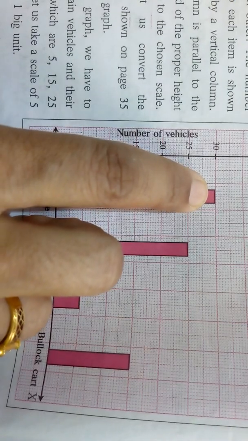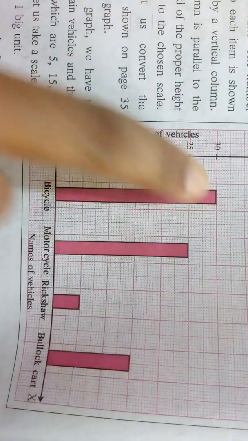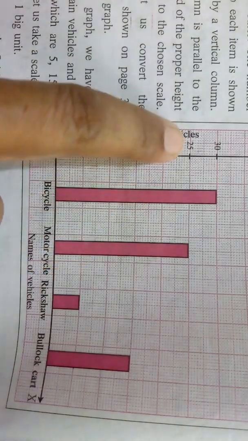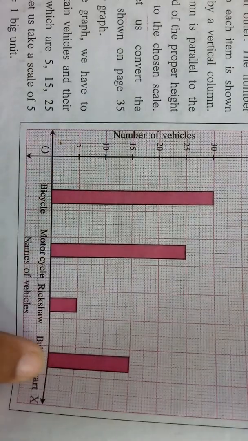If we consider bicycles, it is at 30, so we can tell bicycles are 30. Motorcycles are 25. Rickshaws on y-axis are 5, and bullock carts are 15.